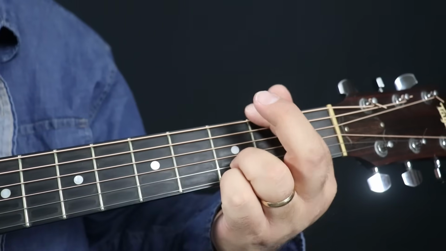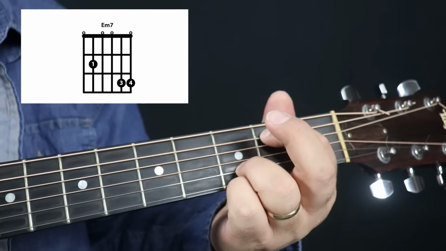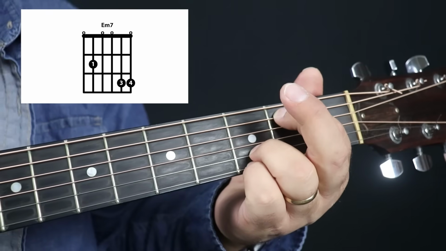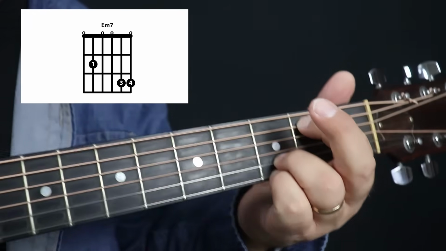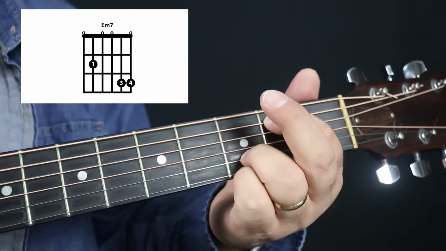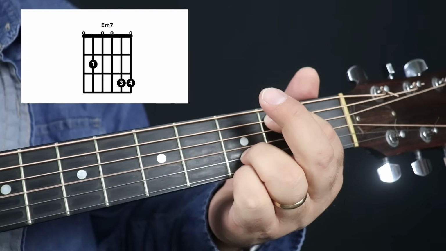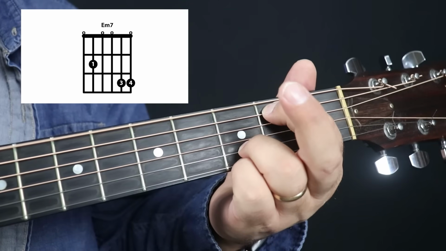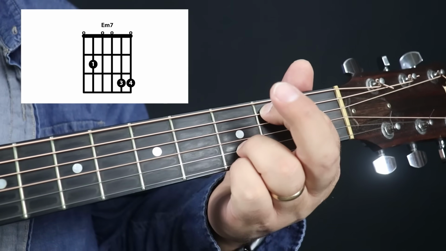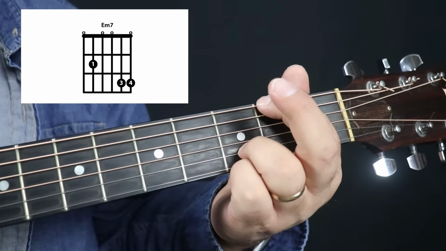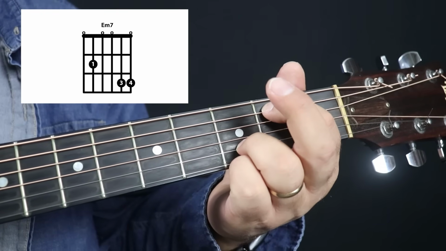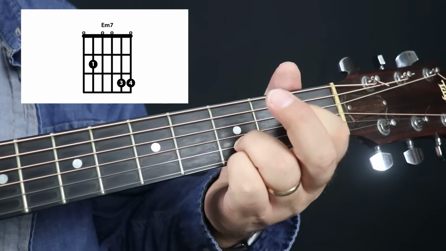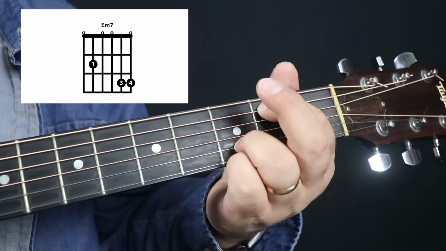So your next chord, you're going to take finger 1, bring it right down here to string 5, fret 2, and strum all 6. It's going to be an E minor 7 chord. Finger 1, fret 2, string 5, strum all 6 strings.